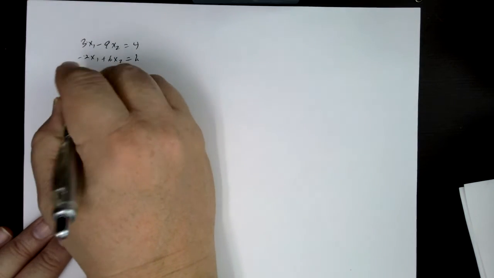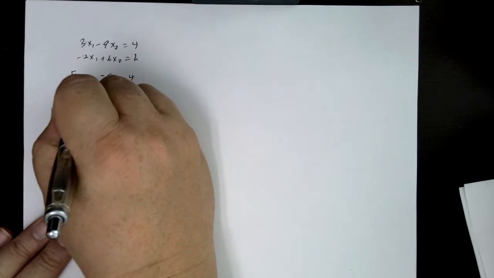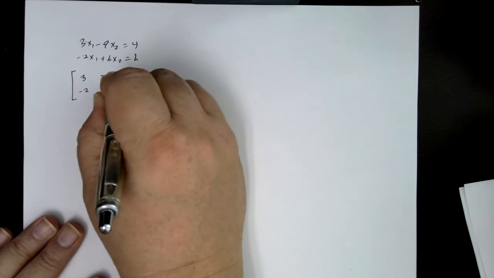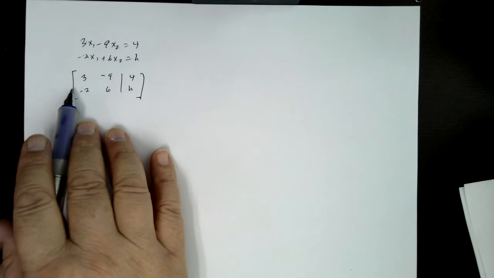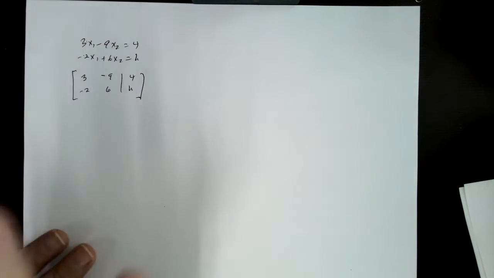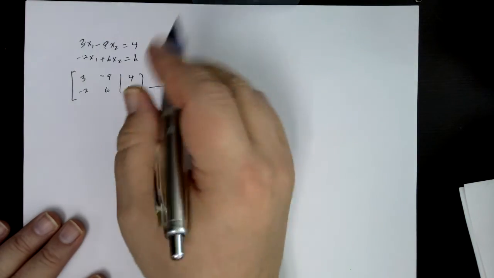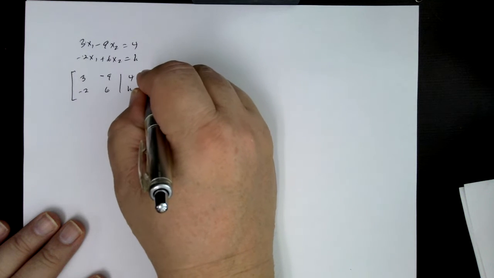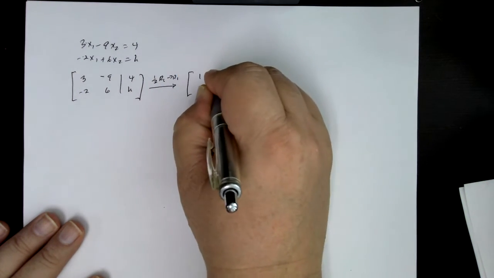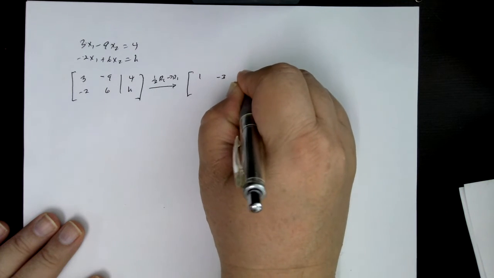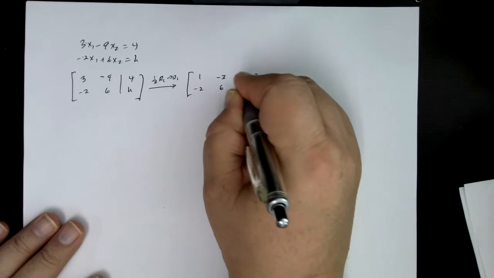So to start things off, let's go ahead and write down our matrix. And when I'm dealing with a matrix like this, I like to have a 1 in that position. It's not mandatory, but sometimes the computation is easier later. So let's go ahead and take a third times R1. 1, minus 3, and then 4/3. And then minus 2, 6, h.